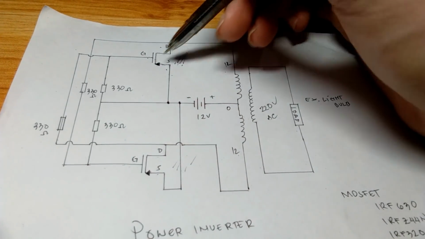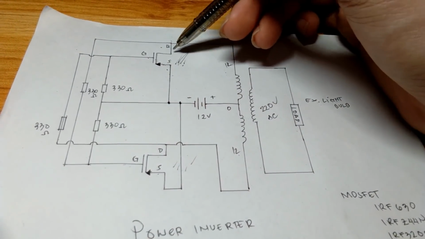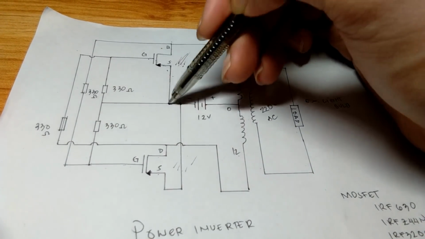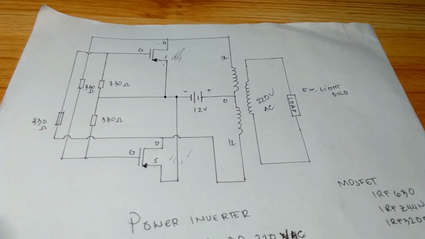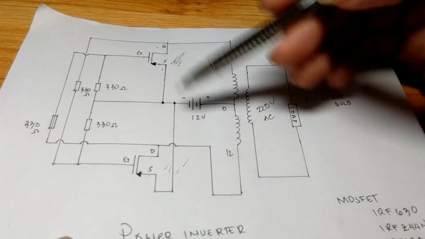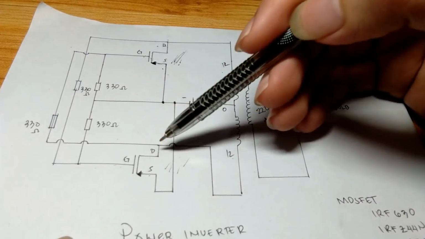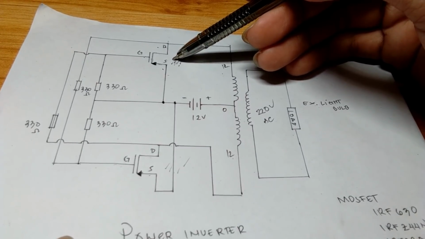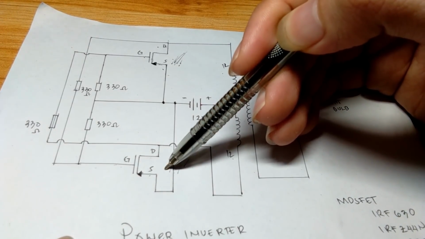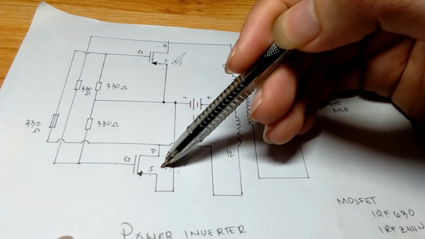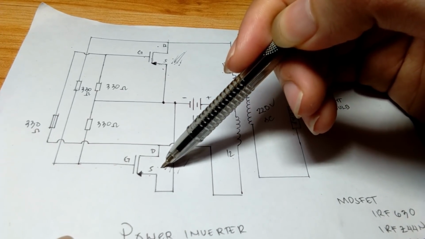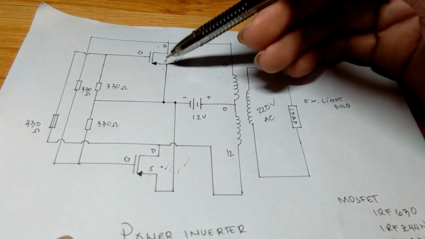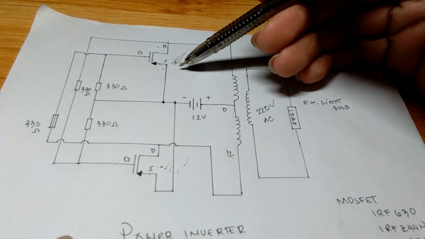the power MOSFET will be in the off state. So current can't flow between the drain and the source. One of the common applications of the power MOSFET is fast switching. When this power MOSFET is off, this power MOSFET is on. When this power MOSFET is off, this power MOSFET is on. They are alternately on and off.